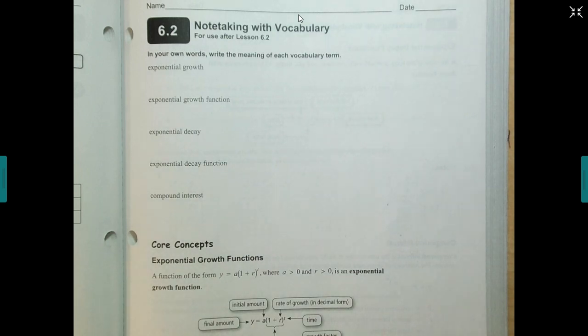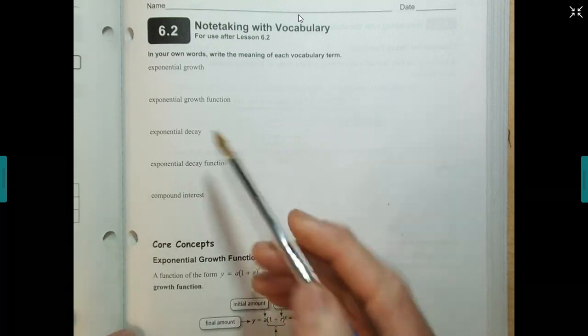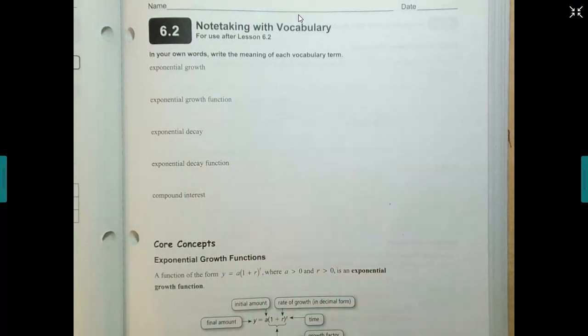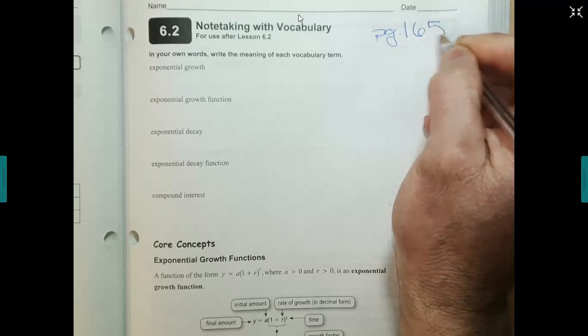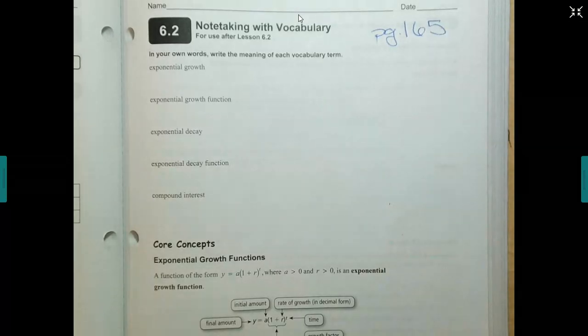All right, today we are going to be talking about exponential growth and exponential decay. So we're on page 165, and we're going to start off with a little bit of vocabulary.